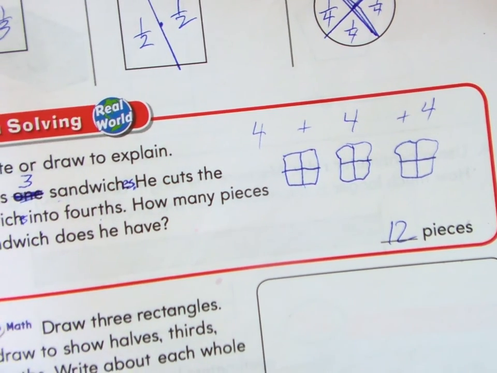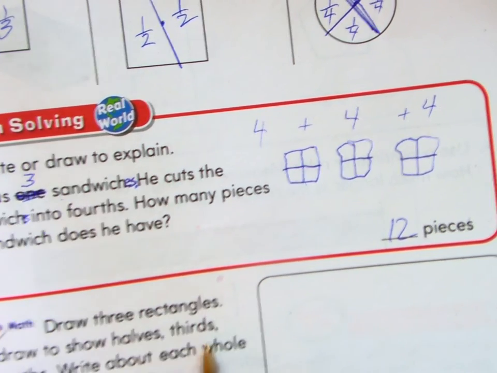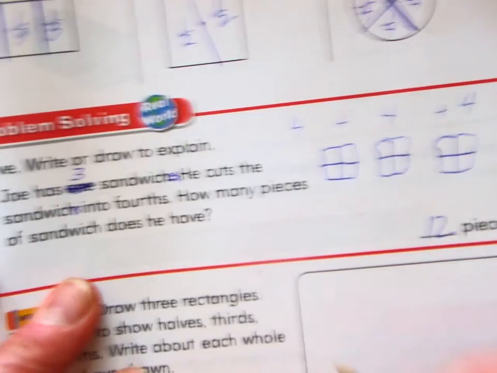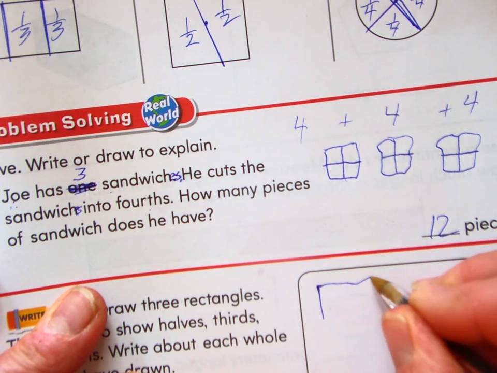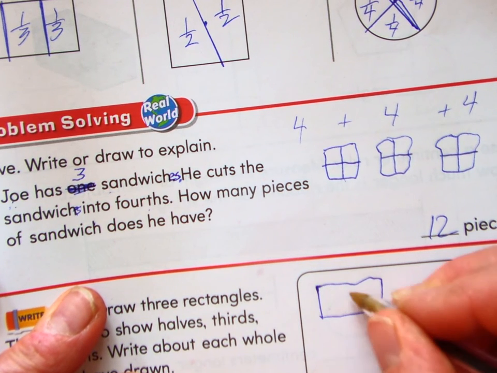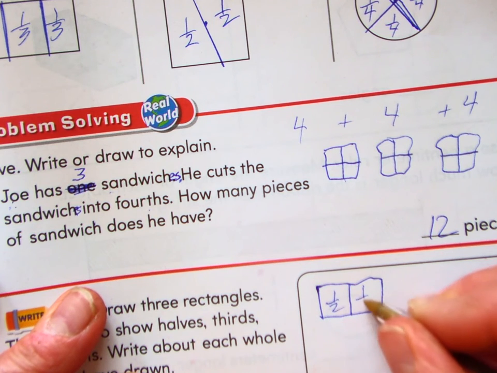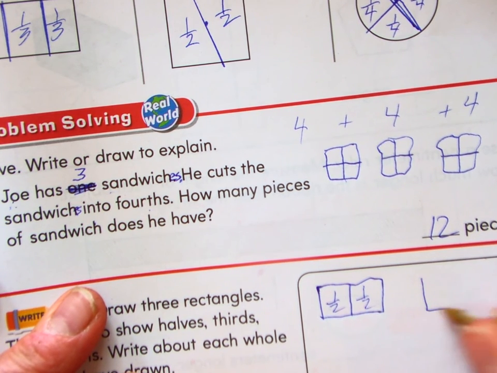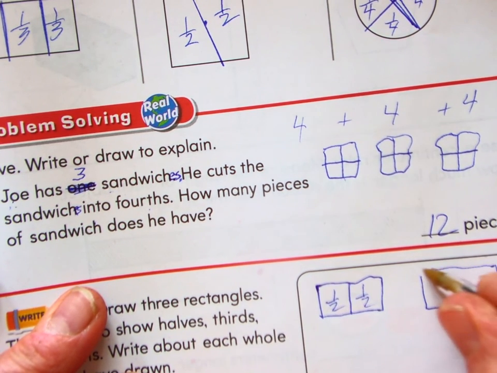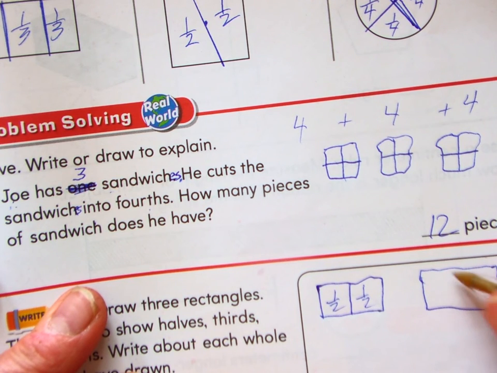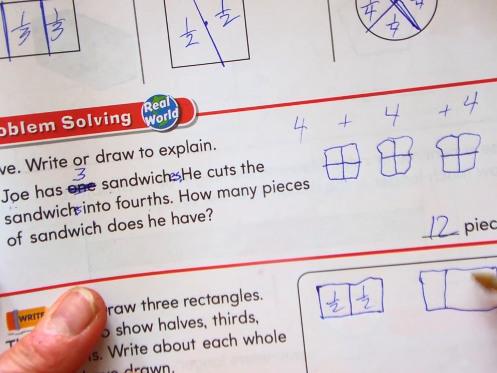Draw 3 rectangles, then draw to show halves, thirds, and fourths. A rectangle. Okay, let's make a rectangle. And we'll go right in the middle. There's halves. Let's do another rectangle. Thirds. Here's the middle. Move over a little. Thirds.